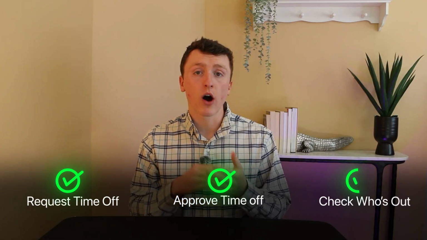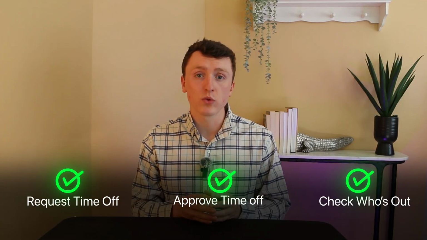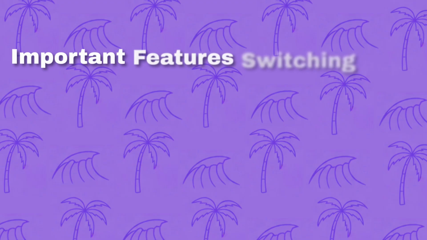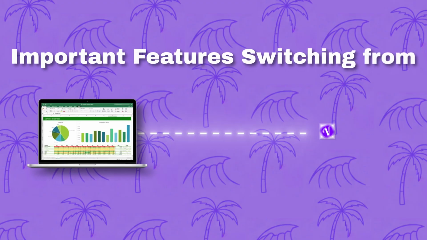And that last part is important because nobody wants to learn a new platform. This means that if you use Vacation Tracker, it already plugs into where you're working, and people can request time off, approve time off, and check who's out, all in the same spot and without switching tools. Now let's walk through some basic features that are important when you're switching from spreadsheets to Vacation Tracker.